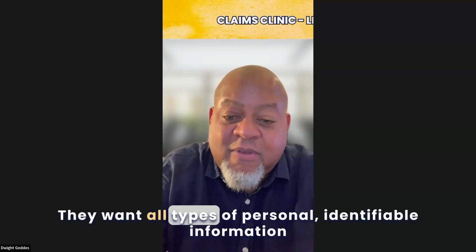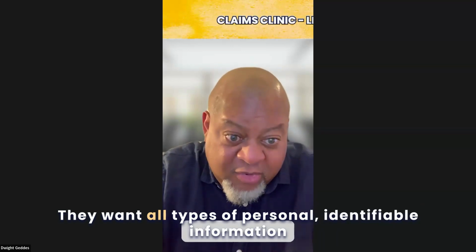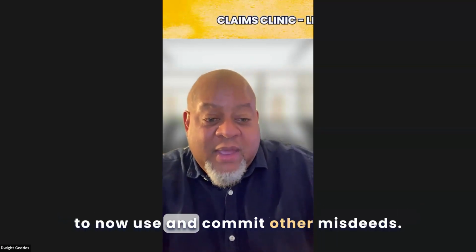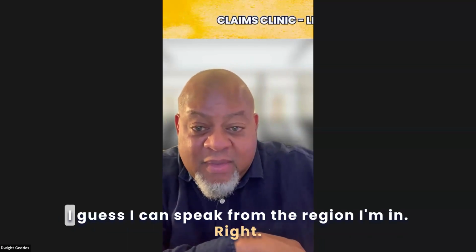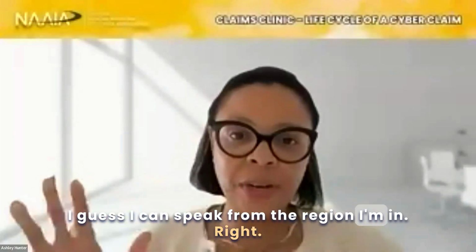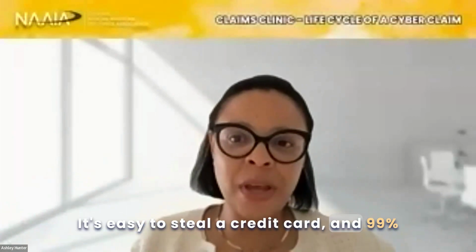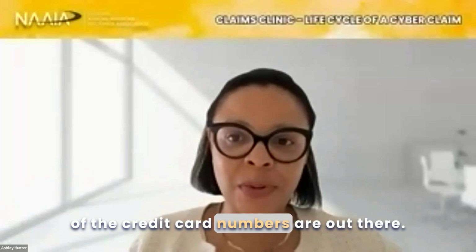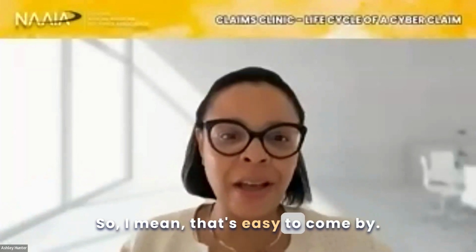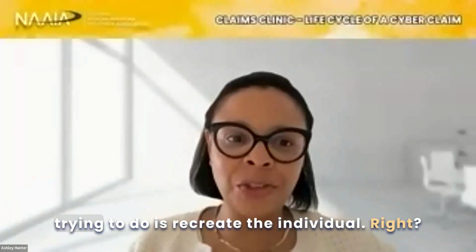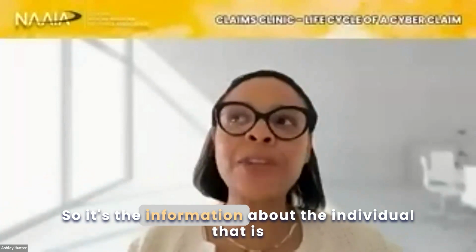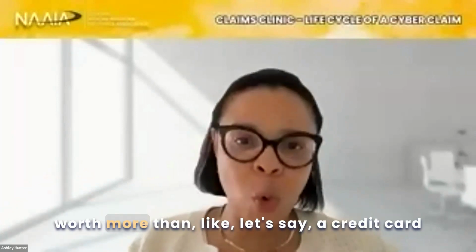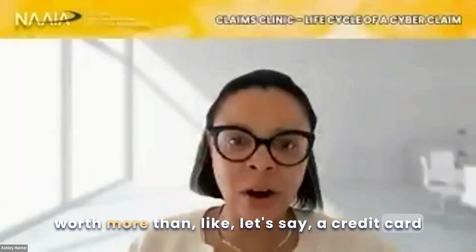They want all types of personal identifiable information to now use and commit other misdeeds. Is that right? I guess I can speak from the region I'm in, the Middle East. It's easy to steal a credit card, and 99% of the credit card numbers are out there. So that's easy to come by. What most of our threat actors are trying to do is recreate the individual. So it's the information about the individual that is worth more than, let's say, a credit card or banking information.